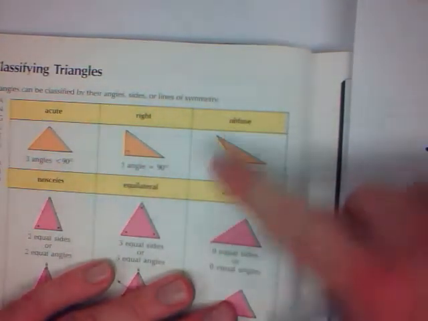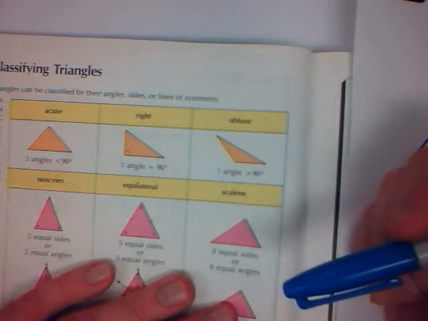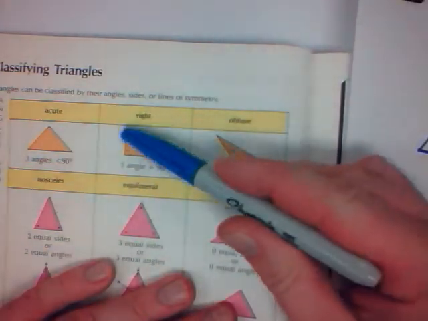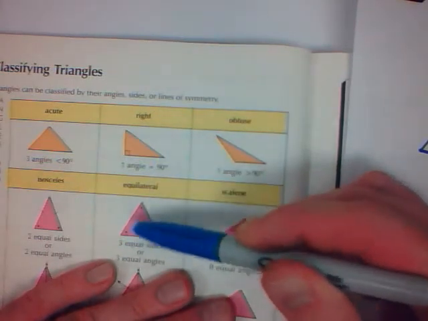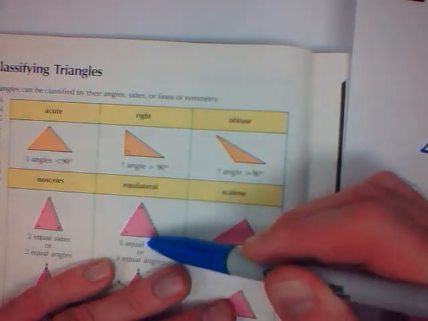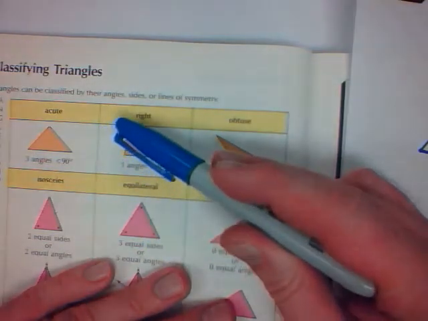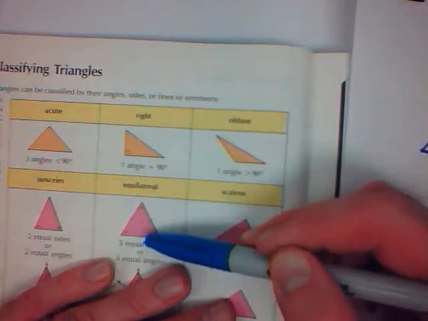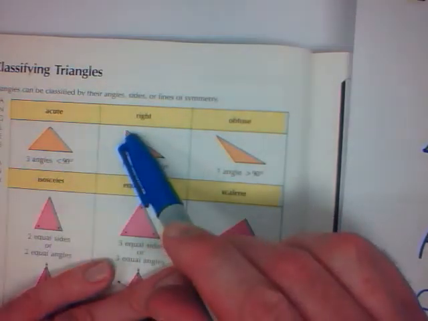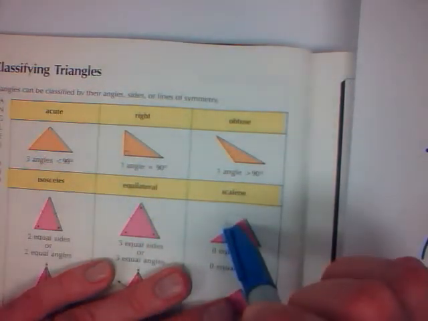You can have two of these names, except that some of them don't work together. For instance, a right-angled triangle cannot be equilateral because those angles are automatically all something else already. So these two are incompatible. But you could have a right-angled isosceles, and you can also have a right-angled scalene.